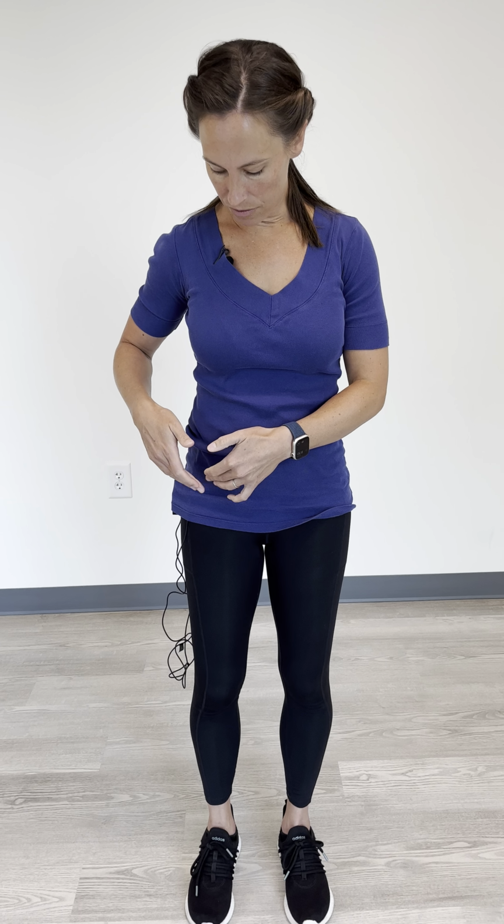So the way that we're able to make that determination is by using a tape measure and determining the distance from your ASIS, which is right here on the front of your pelvis, down to the inner ankle, and assessing how long that is right versus left, and then doing the same from the belly button, right at your midline, down to the inner ankle, right versus left.